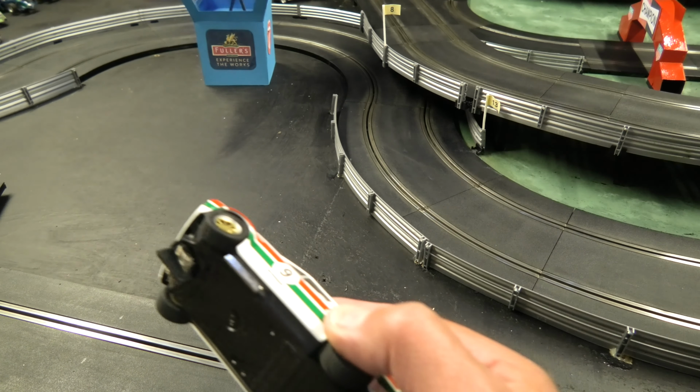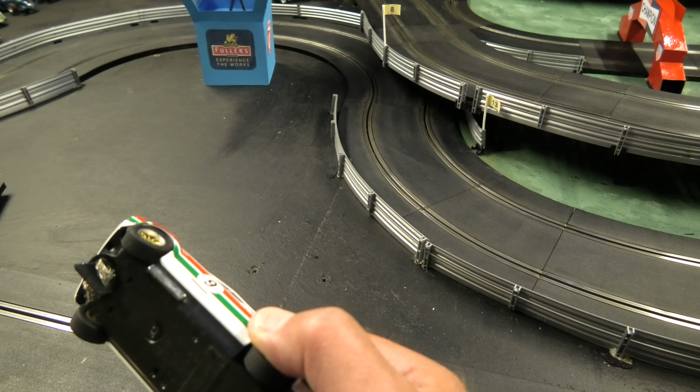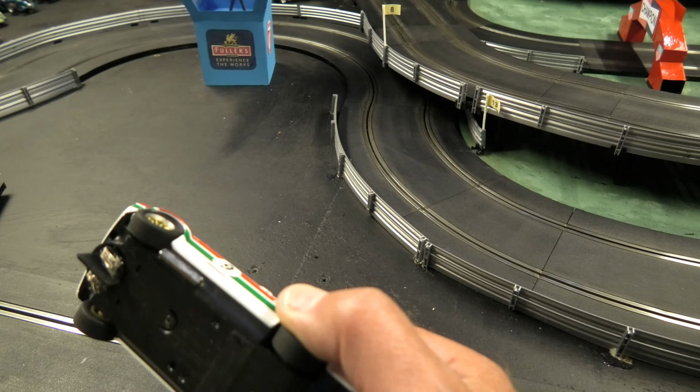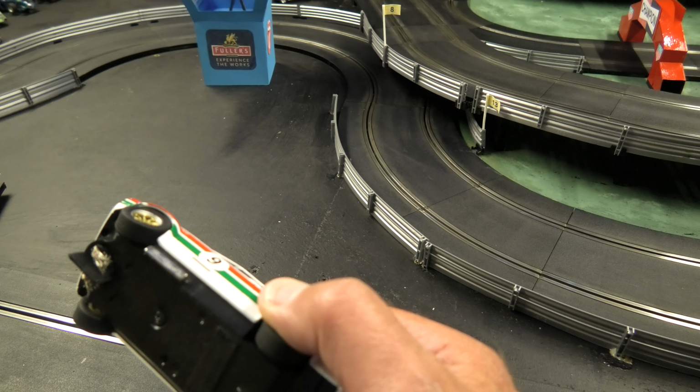In order to operate the reed switch as the car passes, I fit a magnet to the car like this. The position varies depending on the car and where I can most conveniently fix it.